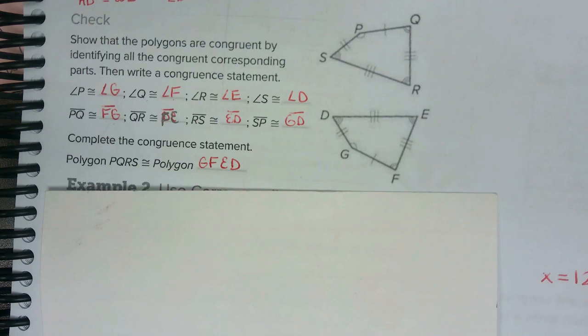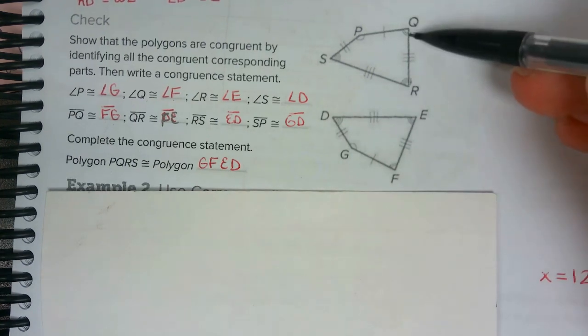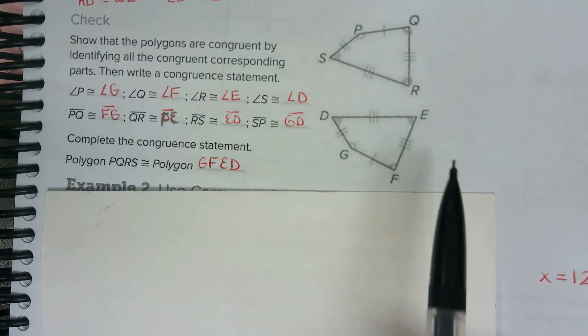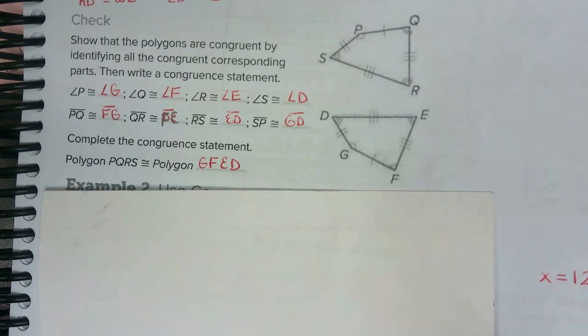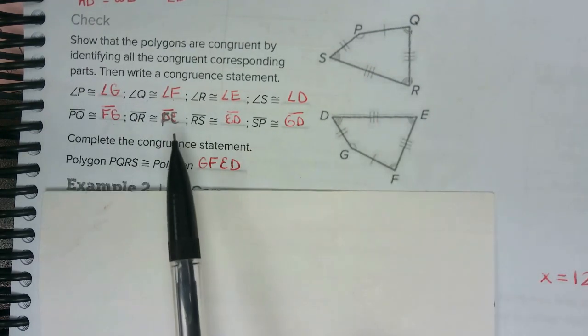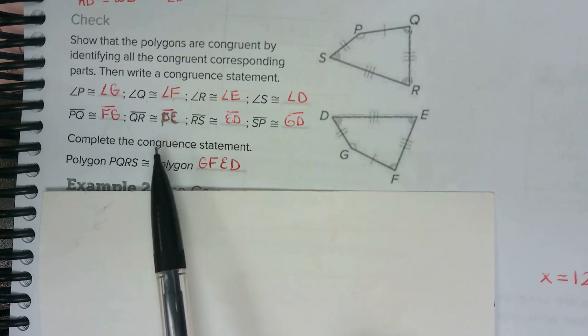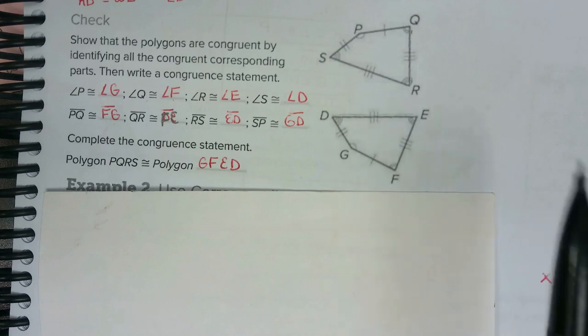So you want to look at their angle symbols to determine which one it corresponds to. This angle has three arcs and this one has two. So I had to make sure I found angles that had three arcs and two, and that would be the side that I want to use for the three tick marks. So QR has to match up with FE. Sorry, I was pointing to the wrong ones when I was looking there.